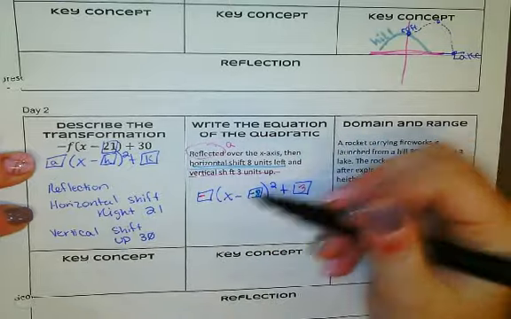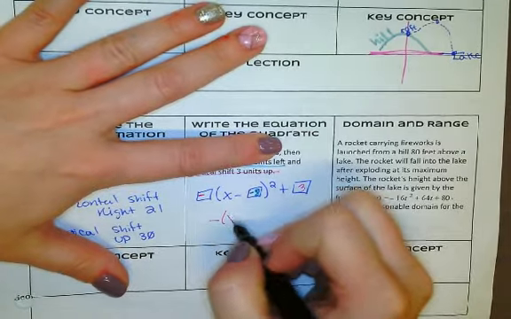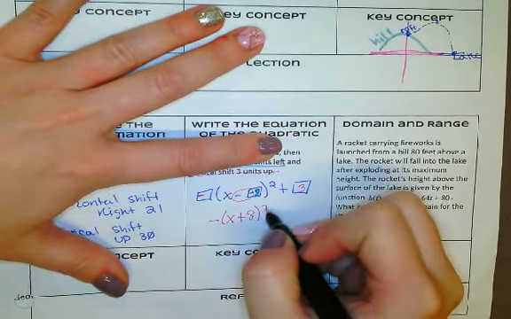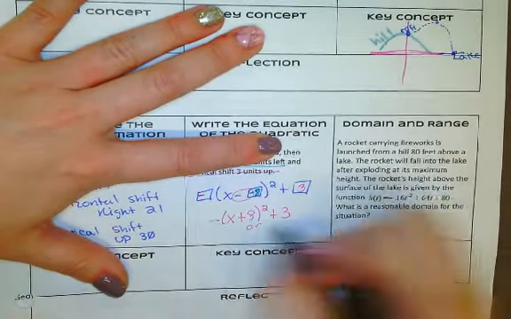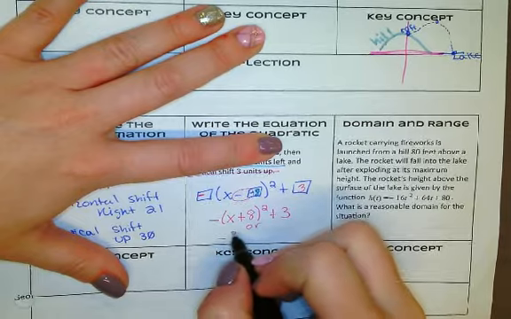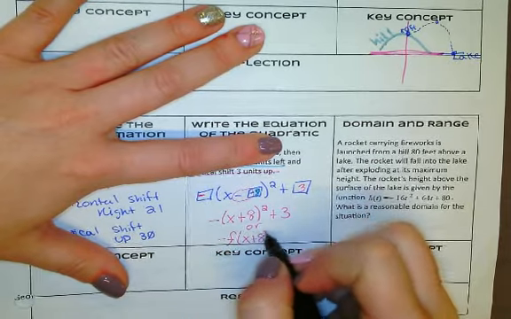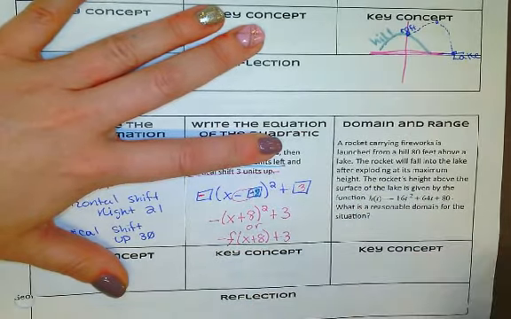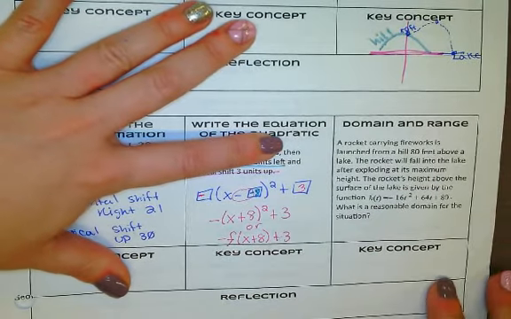If I write this out without the boxes, I have a negative A value. I have minus a negative, so that would be plus 8, squared, plus 3. In function notation, this would be negative function, our x plus 8. When you write in function notation, you don't need the square, and then plus 3. Both of these versions will work.